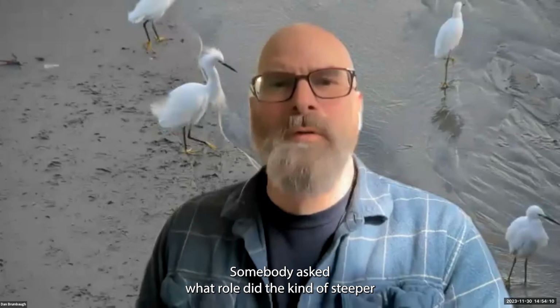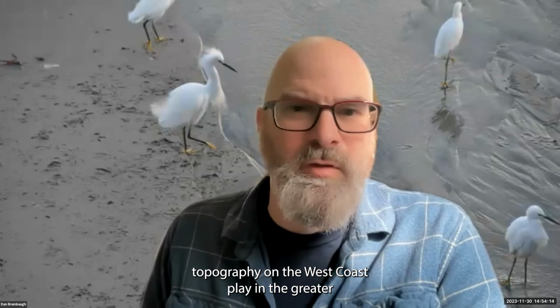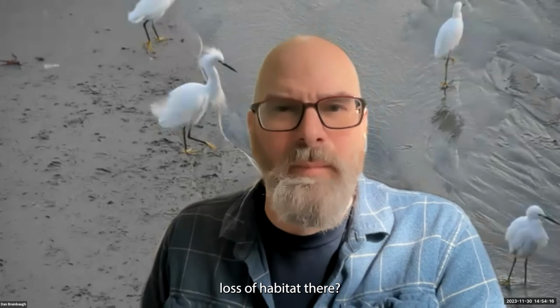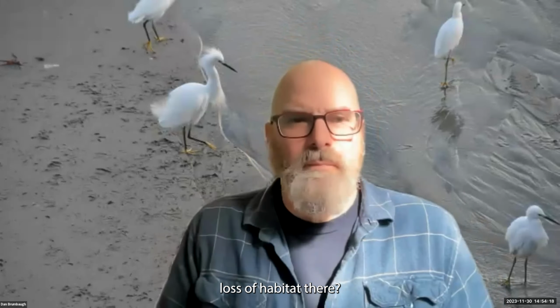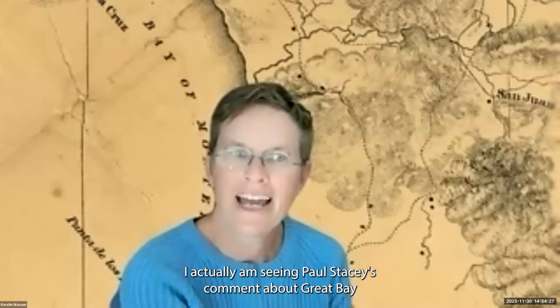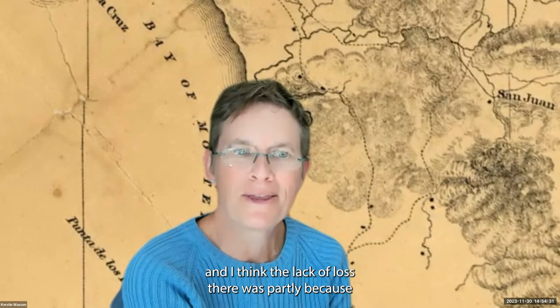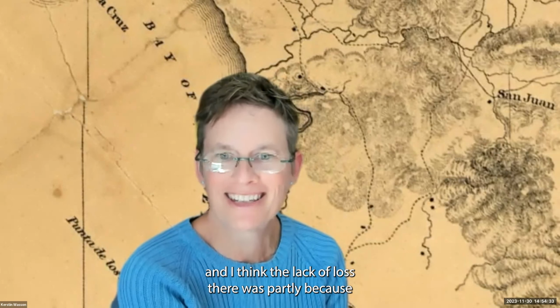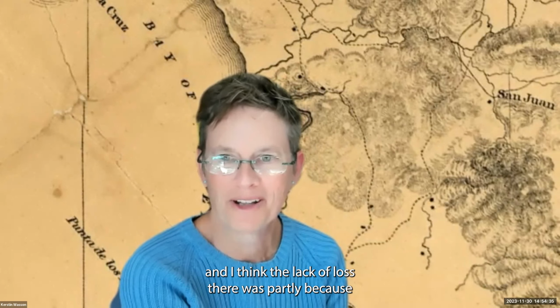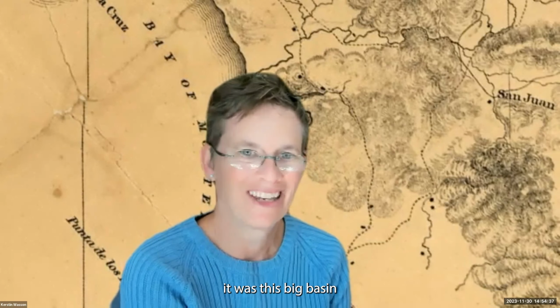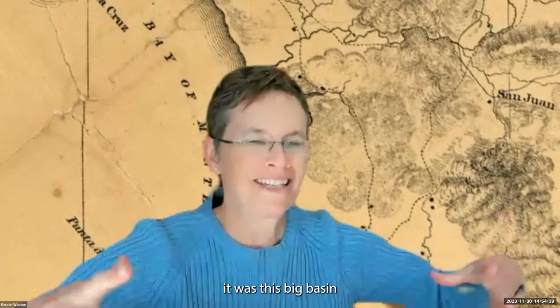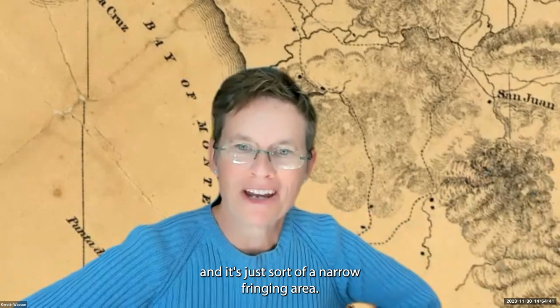Somebody asked, what role did steeper topography on the West Coast play in the greater loss of habitat there? I'm seeing Paul Stacey's comment about Great Bay, and I think the lack of loss there was partly because it was this big basin and just a narrow fringing area.